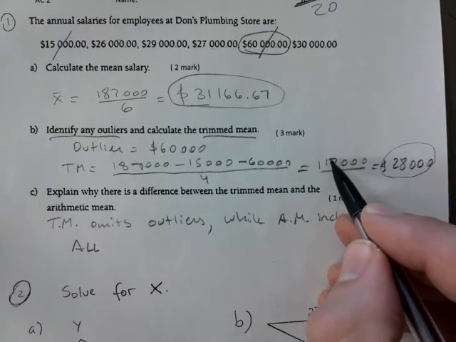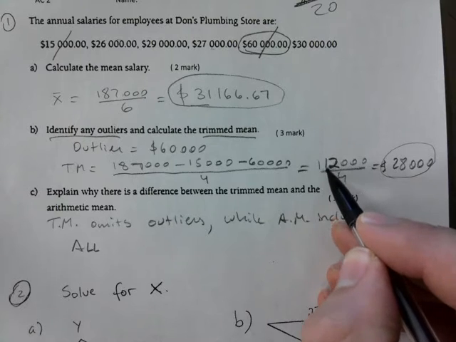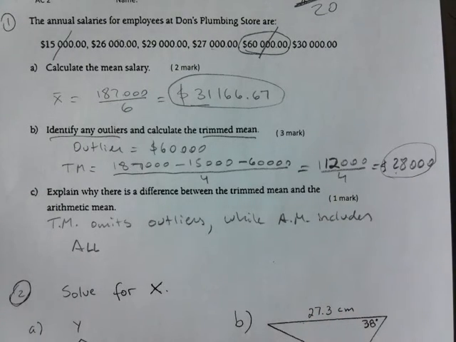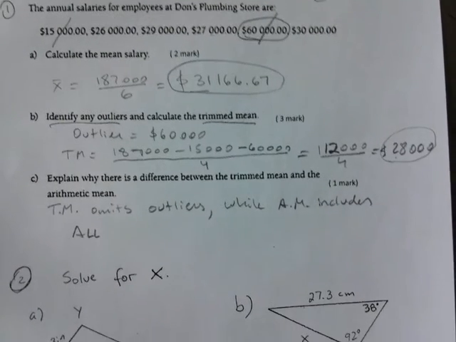Yes. Sorry, it's 112,000, but it's still 28,000, right? Yeah. Okay. Yeah, thanks for pointing that out. Yeah, that is definitely 112. It looks like a 7, but it's 2. Yeah. So 28,000.